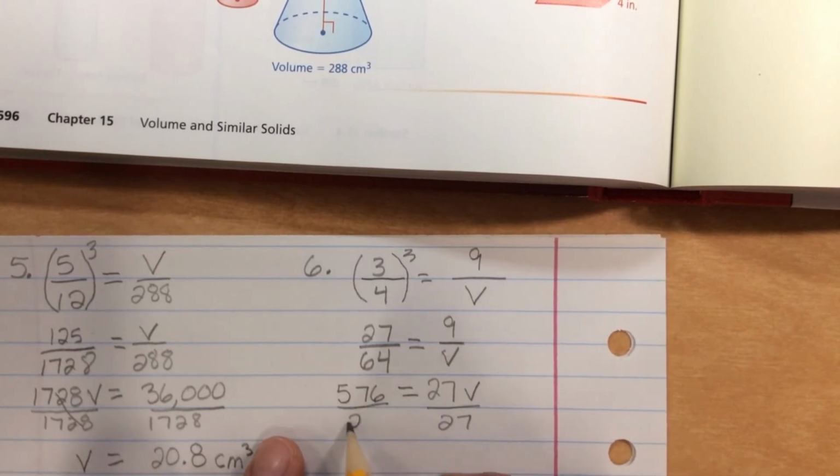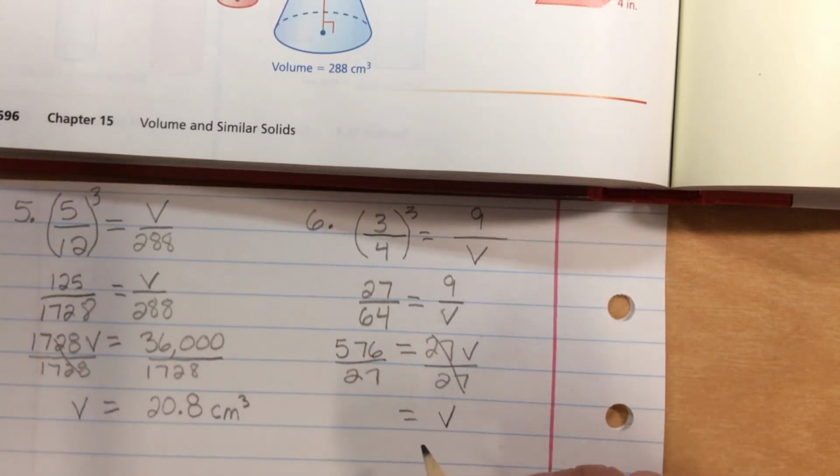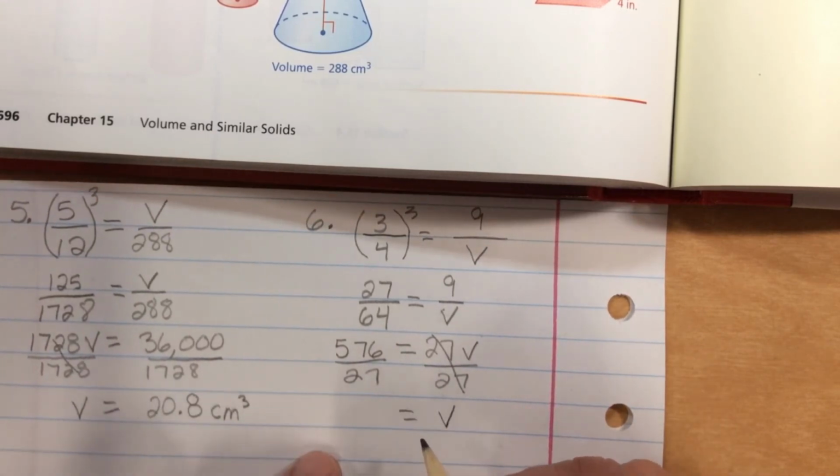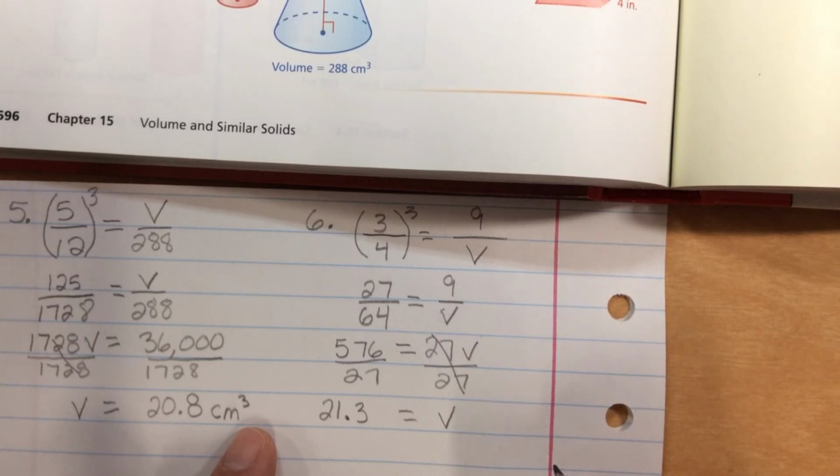Divide both sides by 27, and we're left with V equals 21.333333, which rounds to just 0.3. And that would be inches cubed because it's volume again.